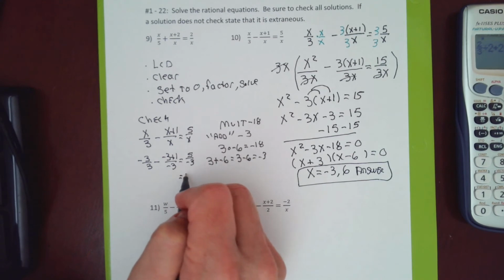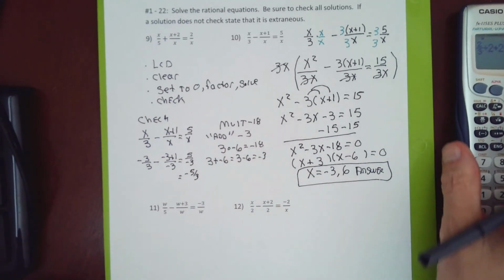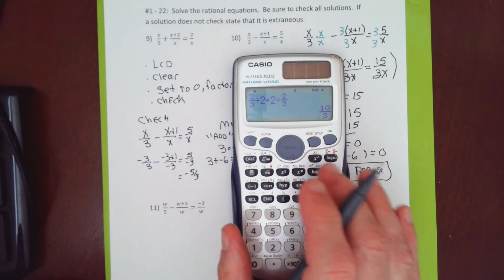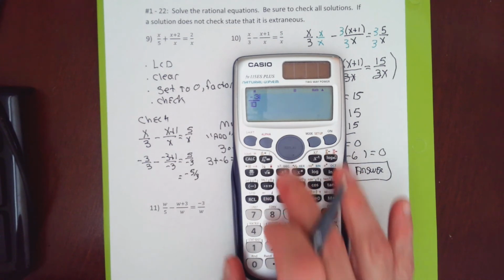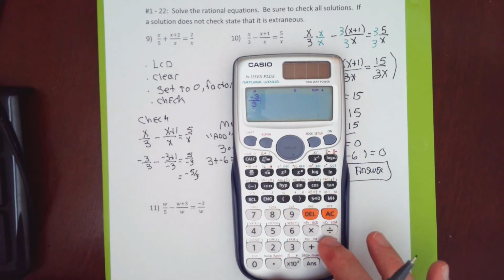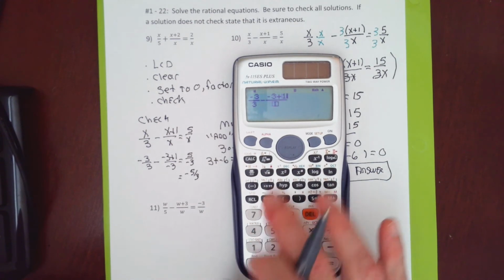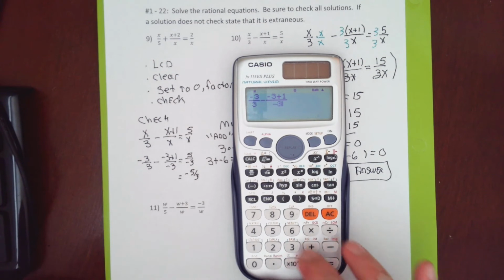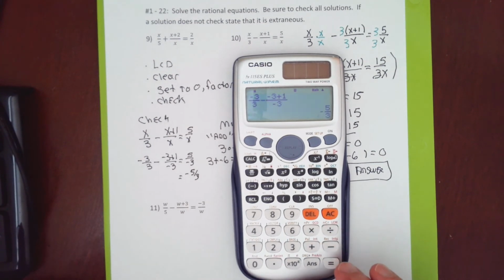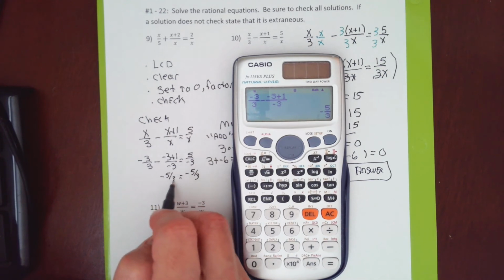The right-hand side is just -5/3. That negative I can bring up to the numerator or move out front. There's nothing really to do there for my calculator. But the left-hand side, I have -3 over 3 minus fraction -3 plus 1 over -3 over -3.